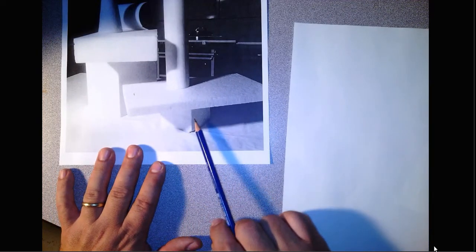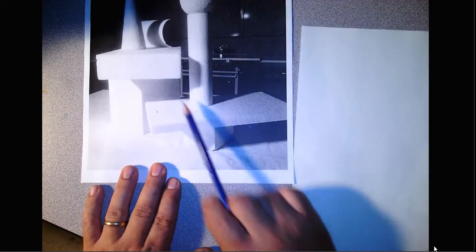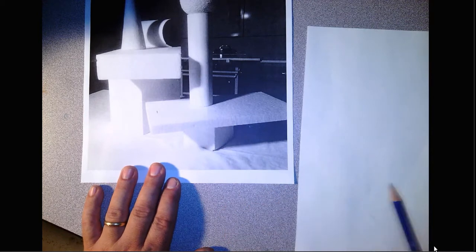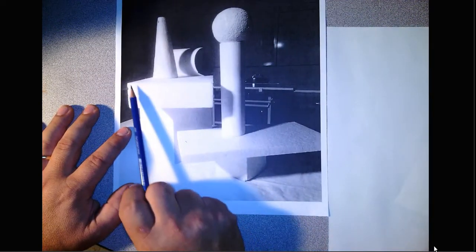So with cubes or with rectangles like you have with these platforms, this is going directly back to the instruction a few weeks ago concerning linear perspective. So with linear perspective, you guys all worked on 1-point perspective.